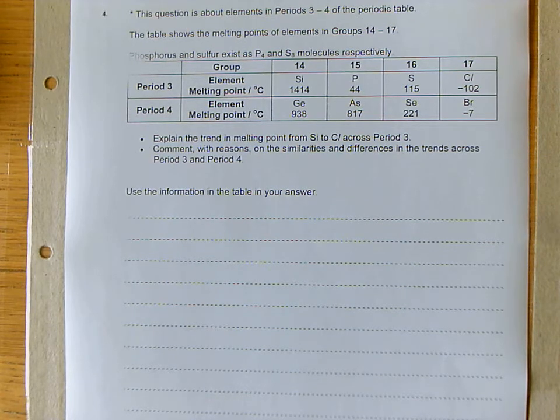Question 4 is quite a complex question. It's 6 marks in total, and it says this question is about elements in periods 3 to 4 of the periodic table. The table shows the melting points of elements in groups 14 to 17, or 4 to 7 if you prefer. Gives us some information about phosphorus and sulfur in terms of how they exist as P4 and S8 molecules, a table of data for melting points, and then it gives us 2 things to do.